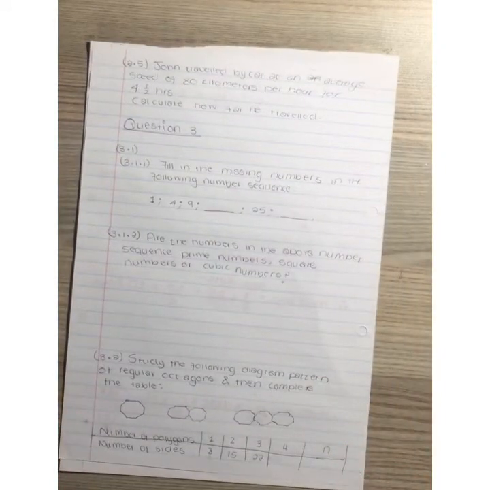Okay, we look at 2.5. 2.5 is saying John traveled by car at an average speed of 80 kilometers per hour for 4.5 hours. Calculate how far he traveled. Okay, so sadly I do not have any space over here, so I'm just going to grab some paper and we can go ahead and look at this question in detail. Okay, so I've got some paper.